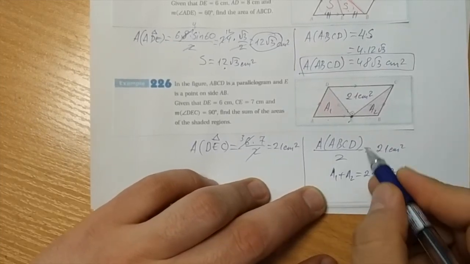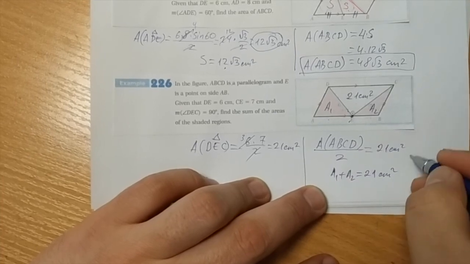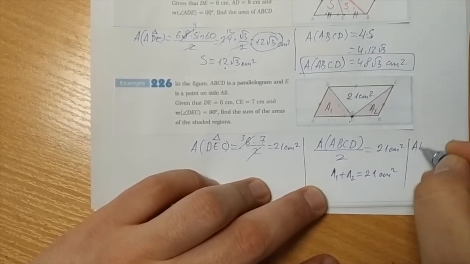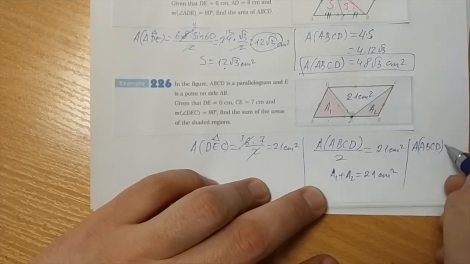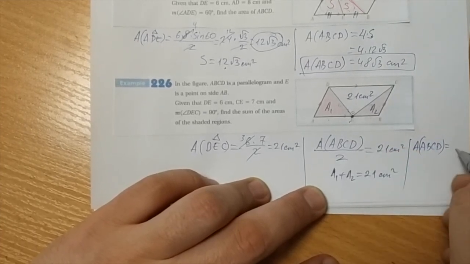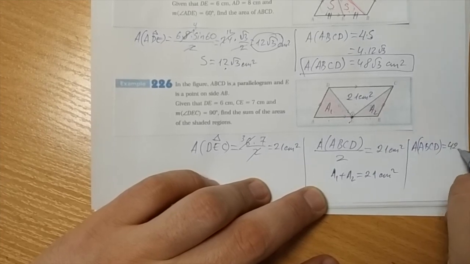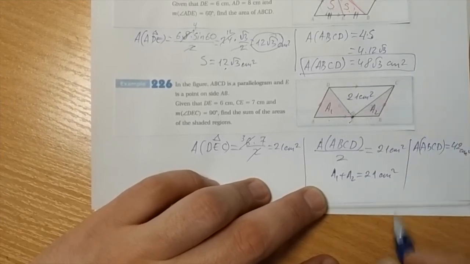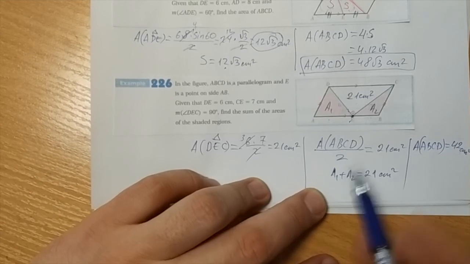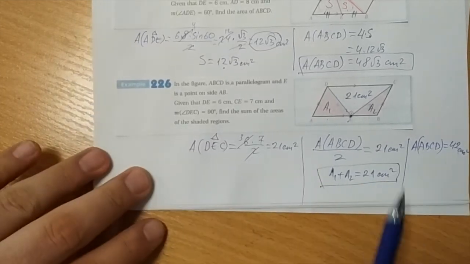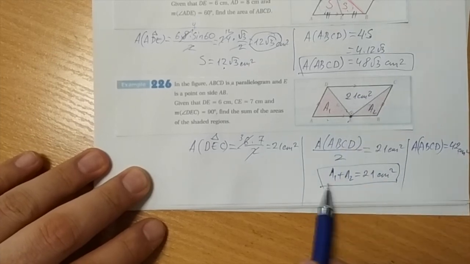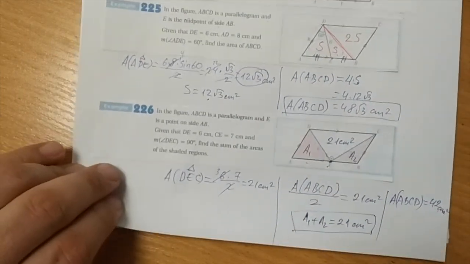Why? If we make cross multiplication, the area of ABCD will be divided by 2, and that means multiplied by 2, it will be 42 centimeter square. You see? This is our answer. We found the sum of the what? Shaded regions.